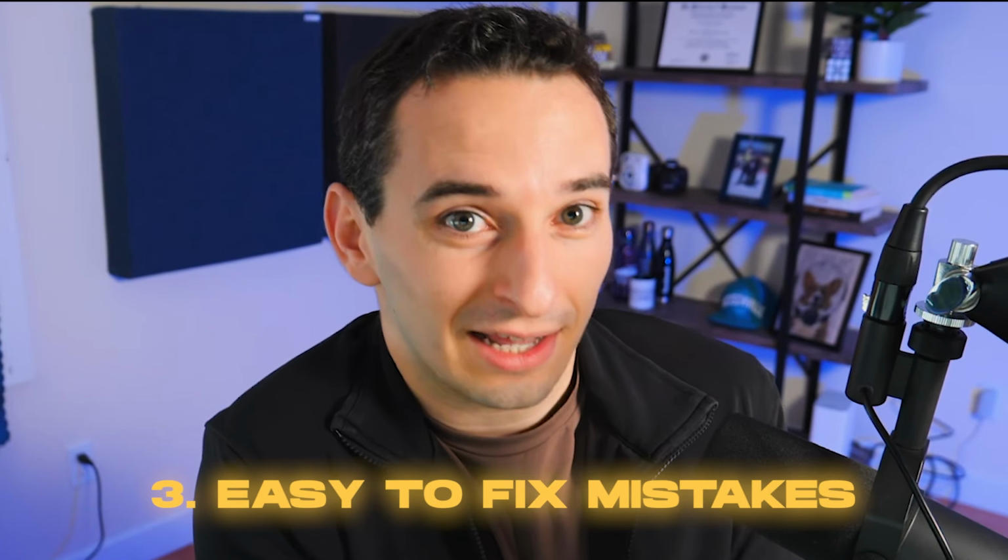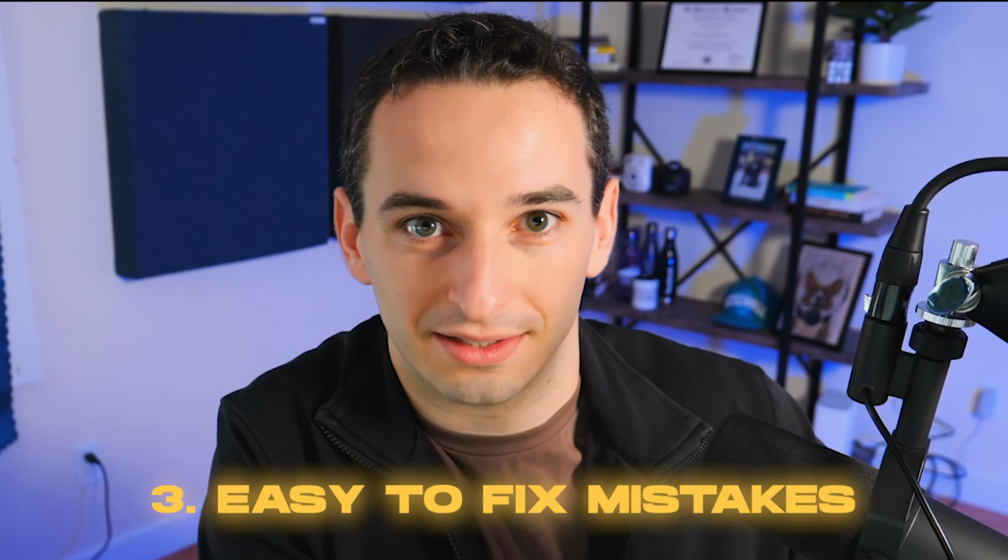Third, and related to that last point, is that when we do find mistakes that the models make, because none of these models are perfect and they probably won't be ever, if not for a very, very long time, we need a way to easily tell it what mistakes it made and for it to actually be able to go and fix those mistakes.